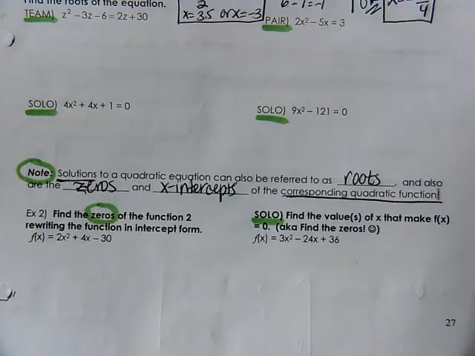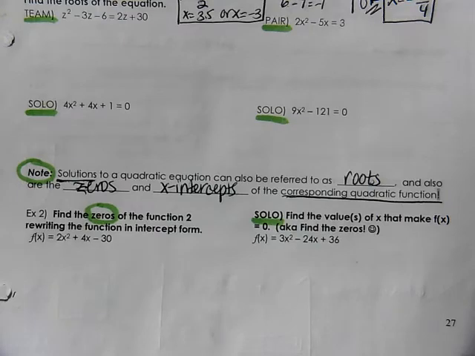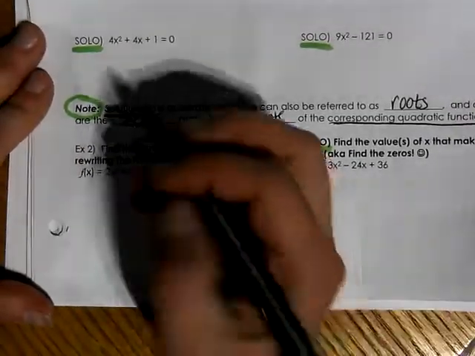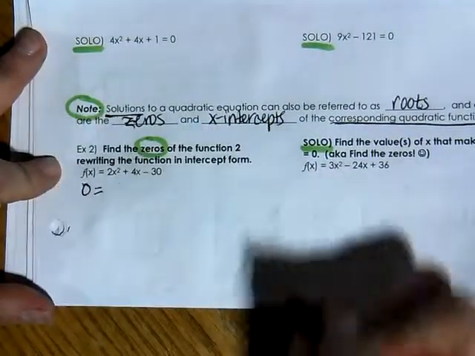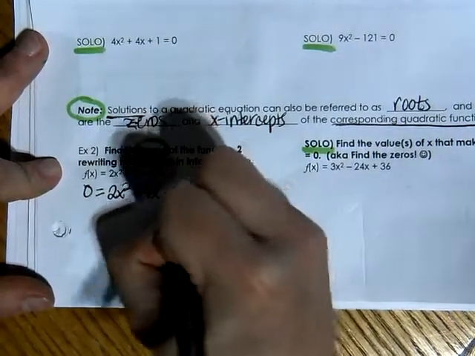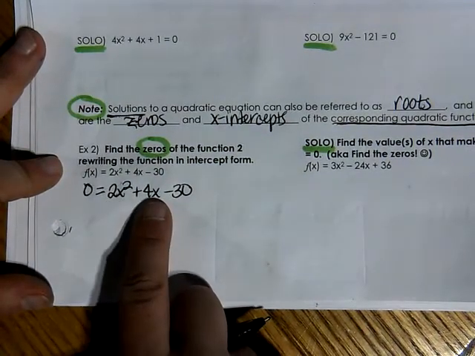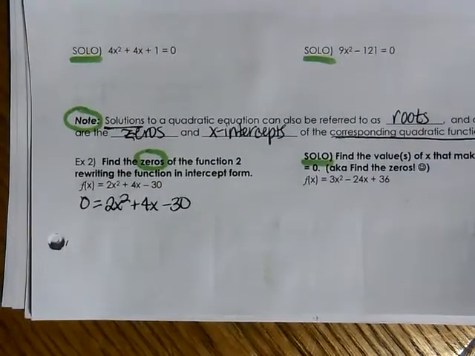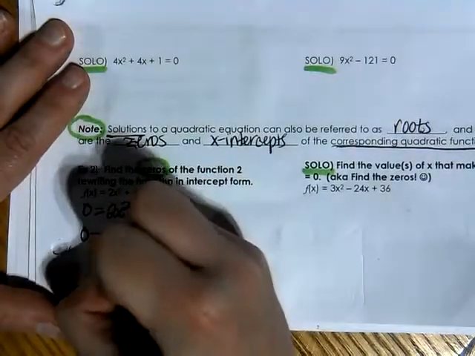If they're asking you to find the zeros of the function, we are going to be using the same exact steps as before. The only difference is that for example number 2, we have f of x equals, and because we want zeros, we're going to change this to 0 = 2x² + 4x - 30. Now looking at this problem, I notice that I have a 2x², a 4x, and a 30. And all of these numbers are even numbers. So that tells me that they have a greatest common factor of 2.